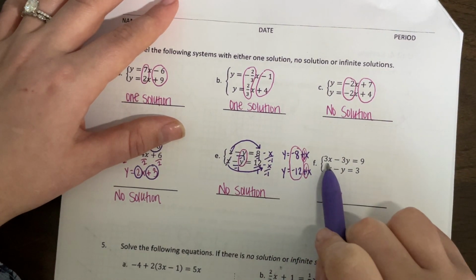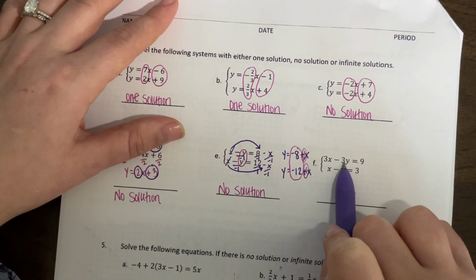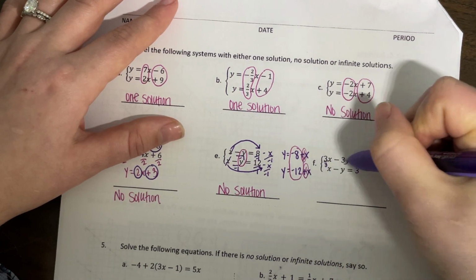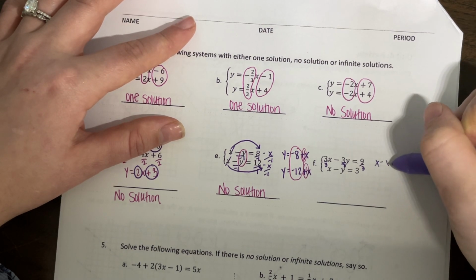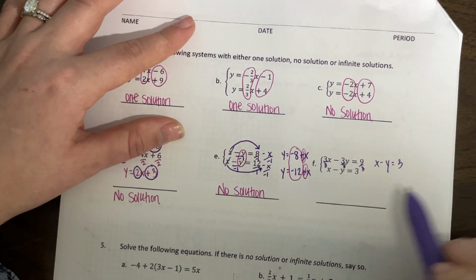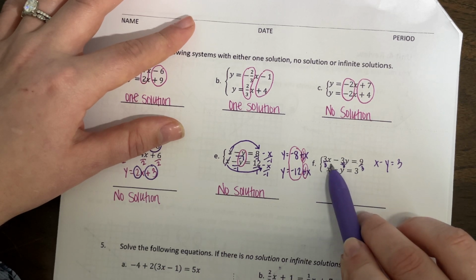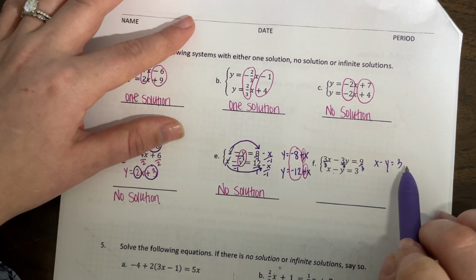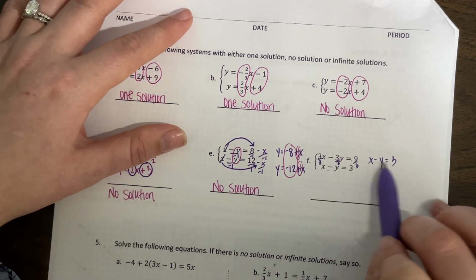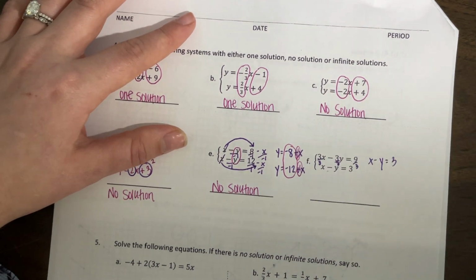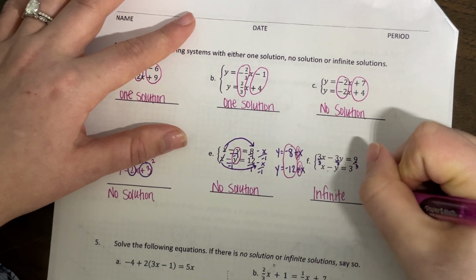Okay, last one here. Let's get rid of these 3's first because I don't want a coefficient in front of y. Divide everything by 3 in this top equation. You'll get x minus y equals 3. That is the same exact equation as I have down here. So I would move x and move x both in the same way. They're the same exact equation. If they're the same exact equation, you have infinite solutions.